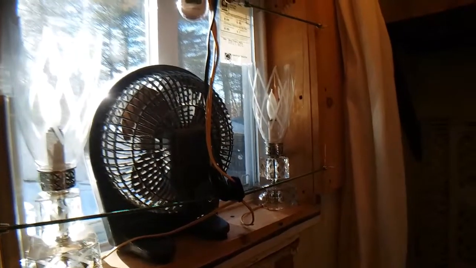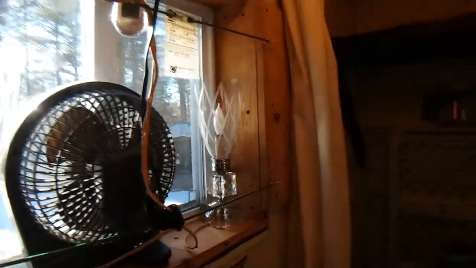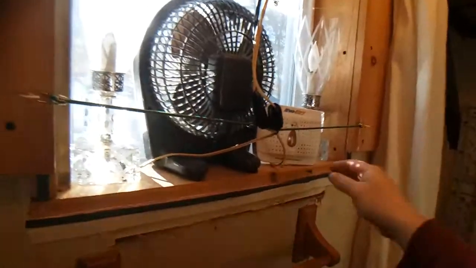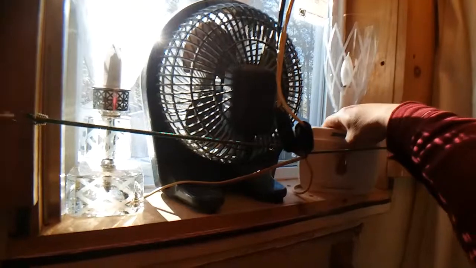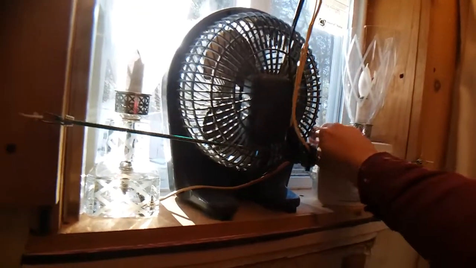So the next part is to take the Eva Dry and I'm just going to place it in the window here. See if I can get this cord out of the way.